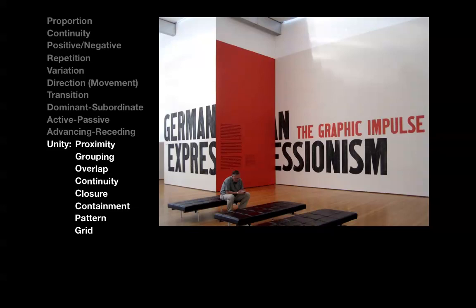Repetition and variation are the cornerstones of rhythm. Let me repeat that again. Repetition and variation are the cornerstones of rhythm. Unity and rhythm are the cornerstone dynamics of visual form.